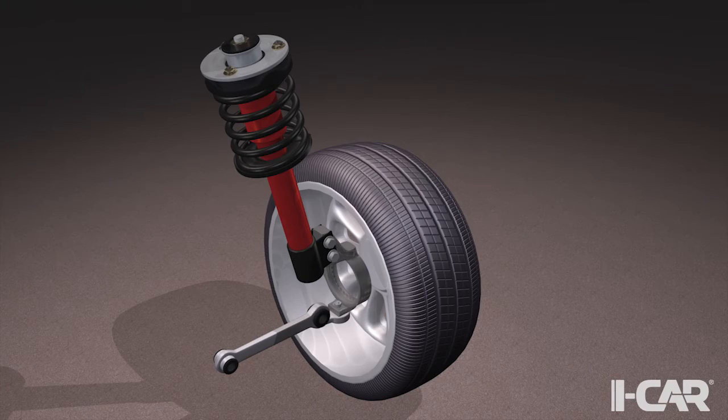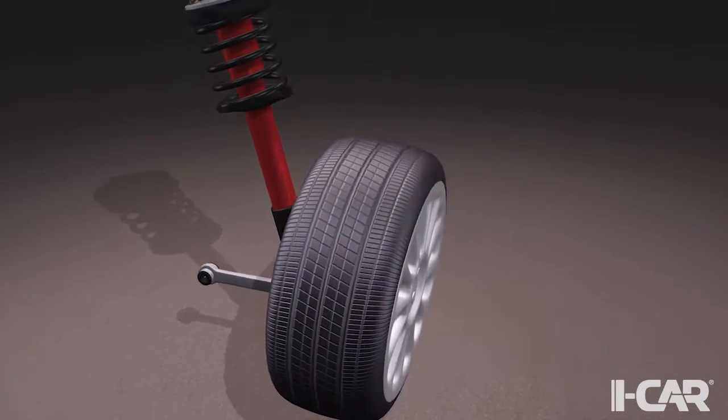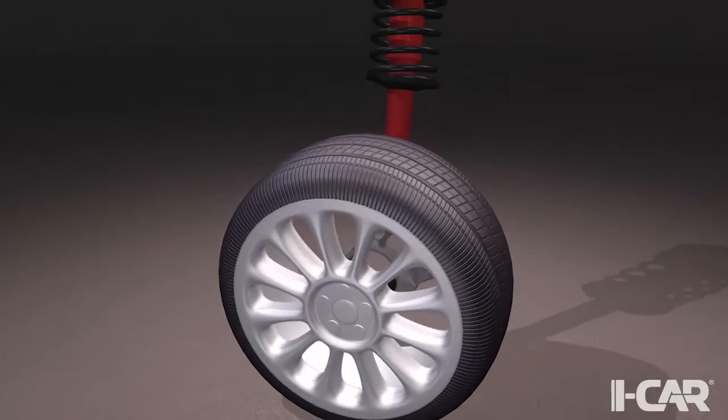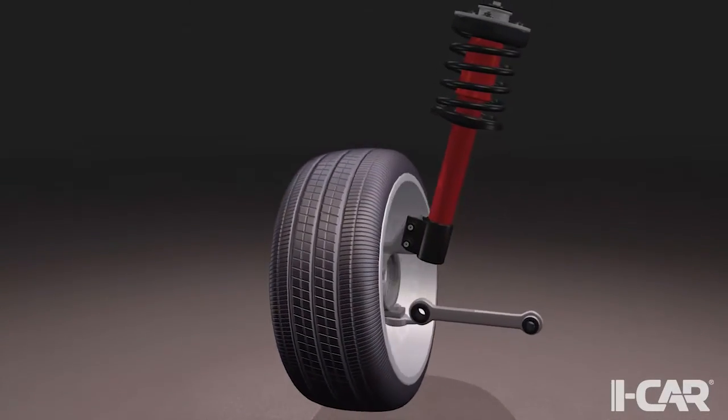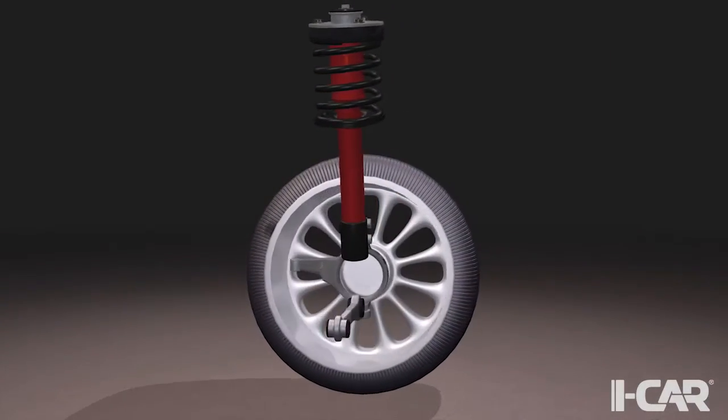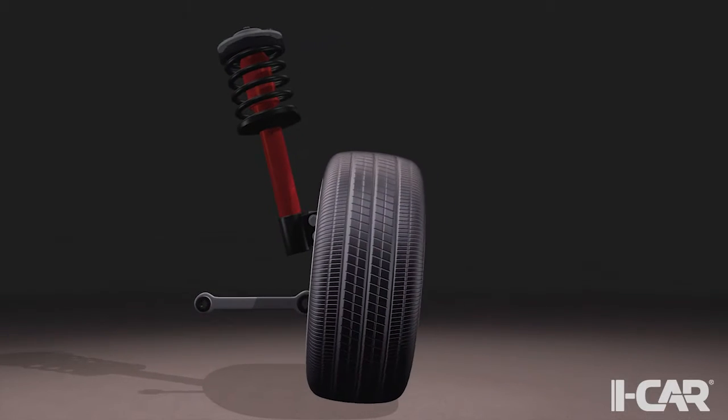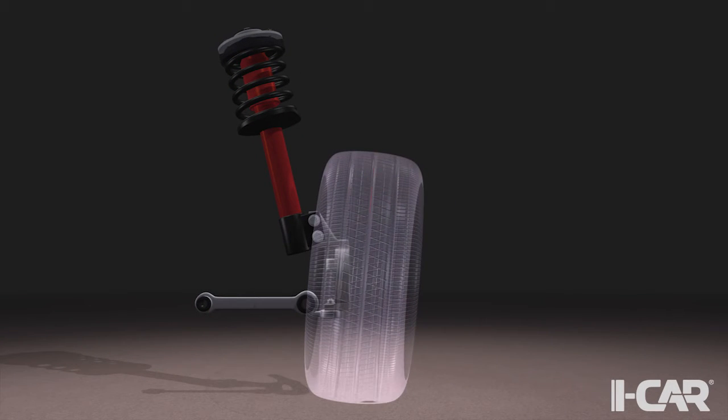Camber, SAI, and included angle are three wheel alignment angles related to each other. Let's see how this relationship works and what types of damage affect each angle using this modeled McPherson strut suspension system.